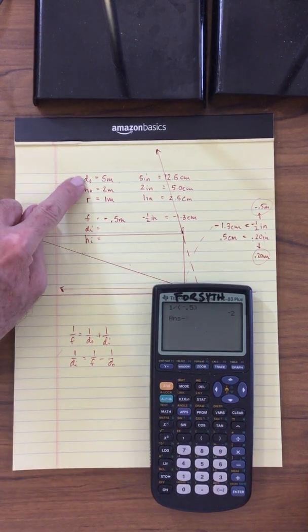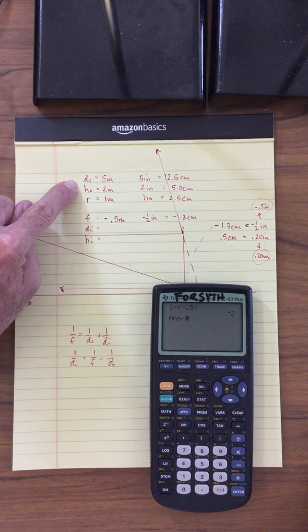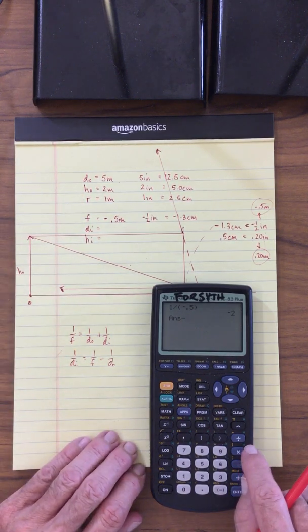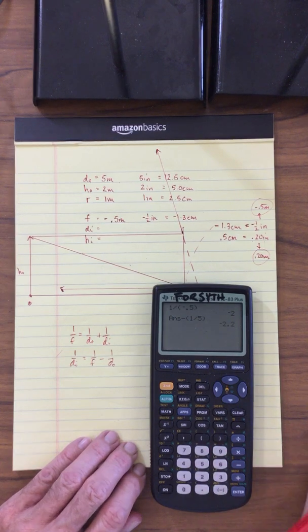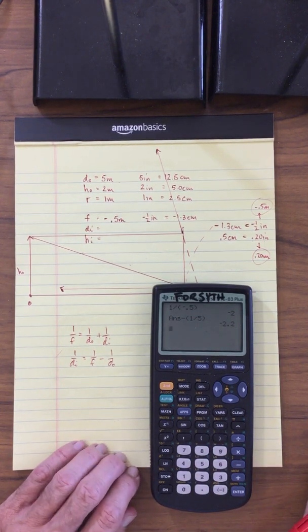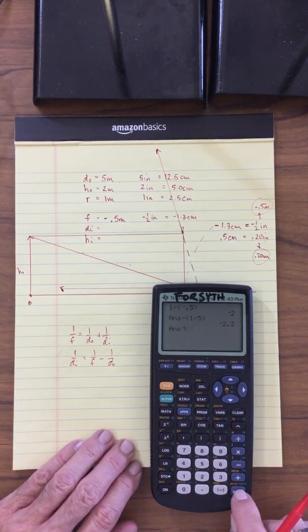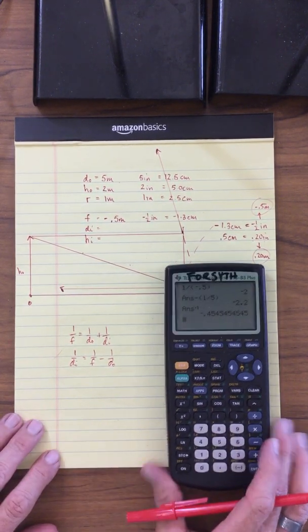Distance of the object is 5 meters. So it's going to be minus 1 divided by 5. So we get minus 0.22, and we're going to take the inverse of that answer to get minus 0.45.